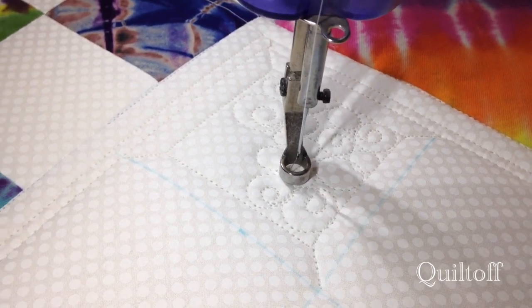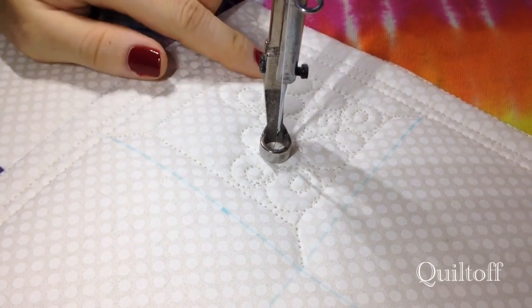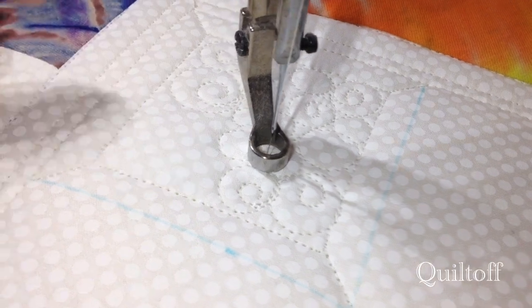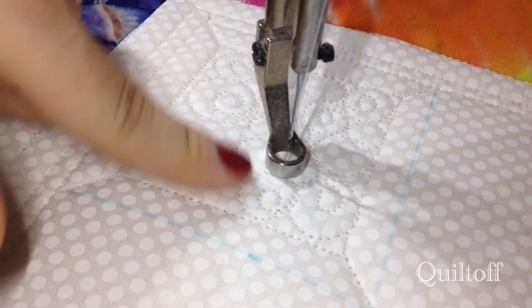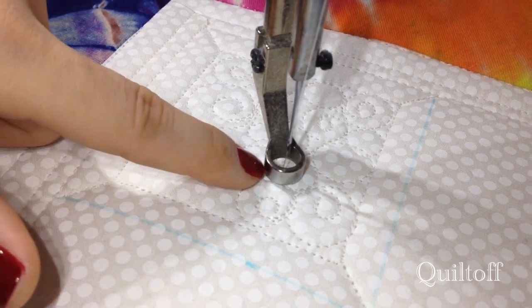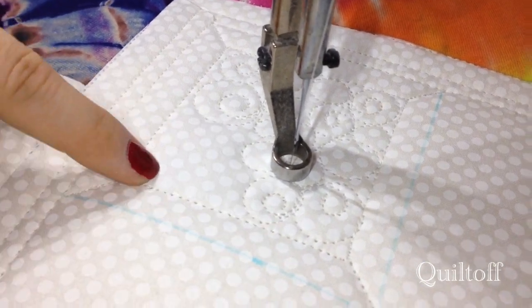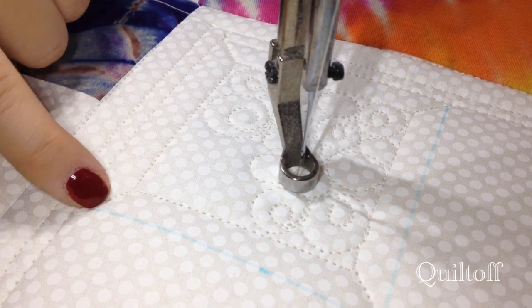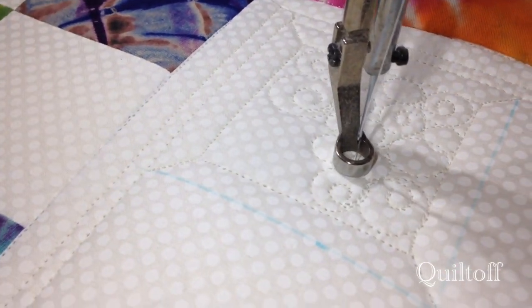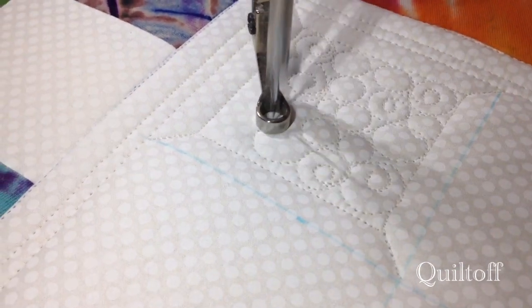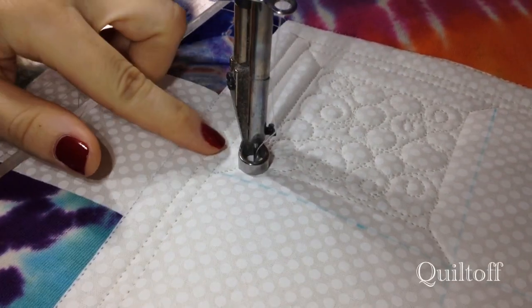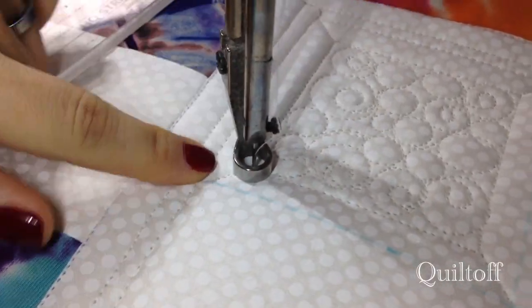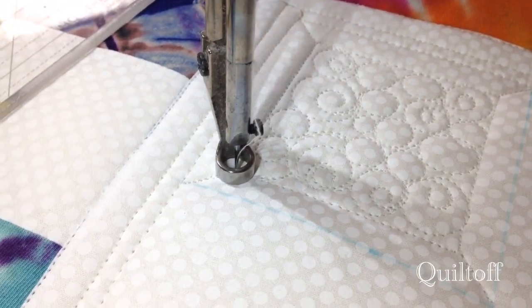So a little trick for you: when you're traveling with a filler, always think where you're going to move next. So now I quilted these corners and left that one unquilted where I'm going to travel now, and use the same line to travel outside of the square. So now I'm just going to travel outside of this block and continue quilting.